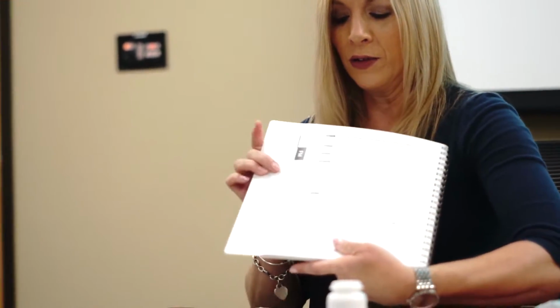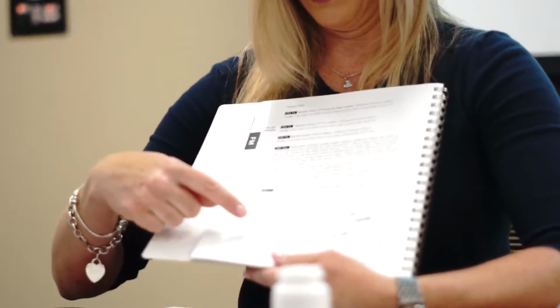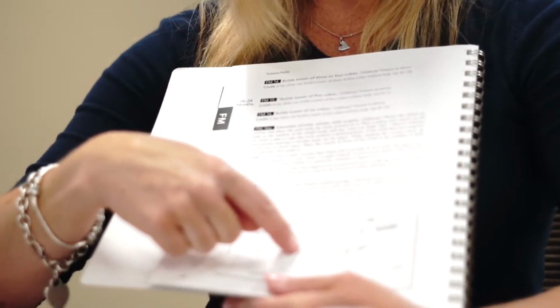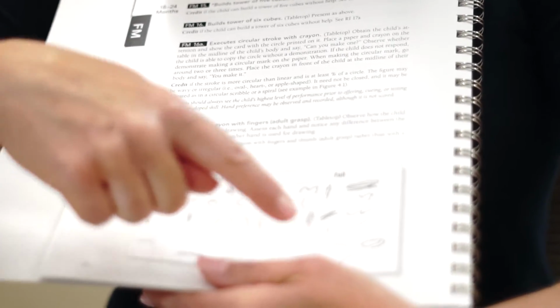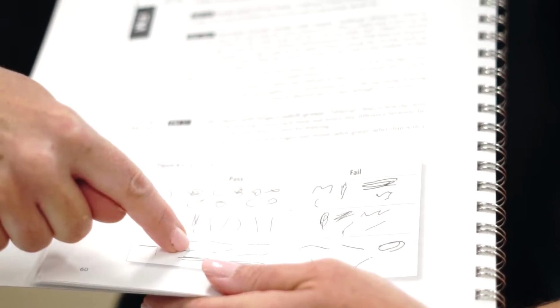On item 17.2, this talks about the different strokes made with the crayon. So you want to see if they'll make vertical and horizontal strokes with the crayon. And again, if you look back at the manual, you'll see some examples. This would be a pass, and these would be a fail. These are passes, and those are fails. So some of those look real similar to these, as you can see.